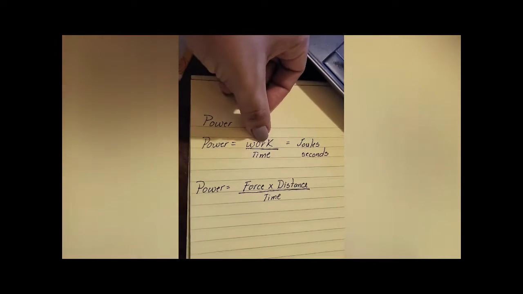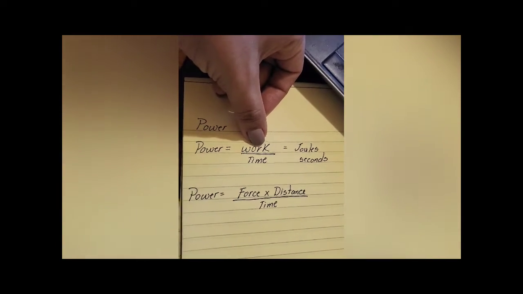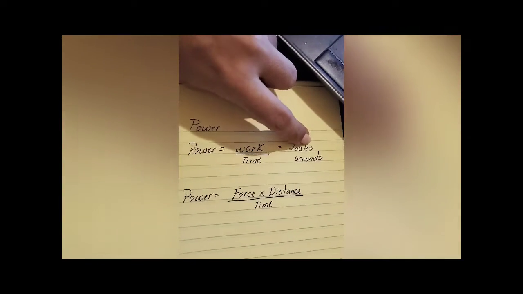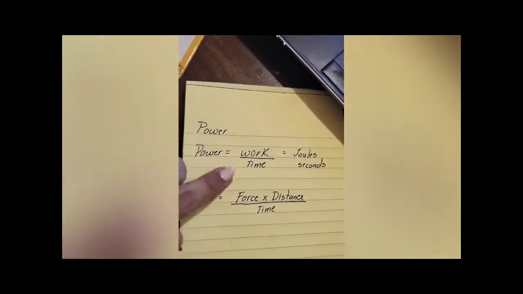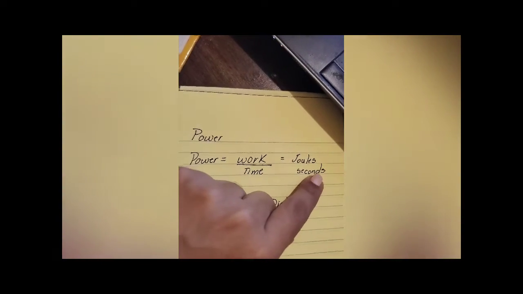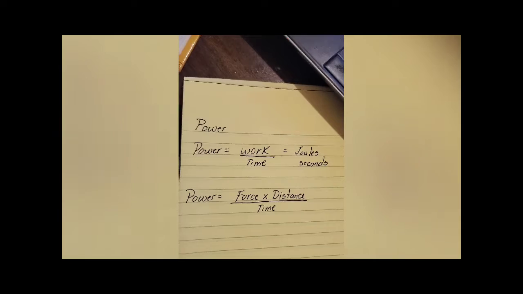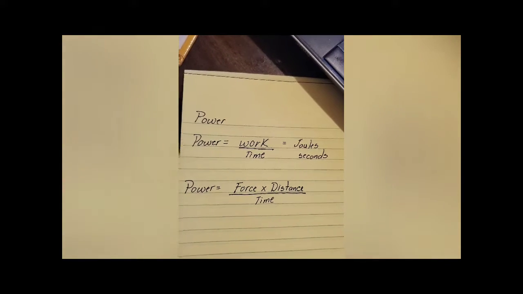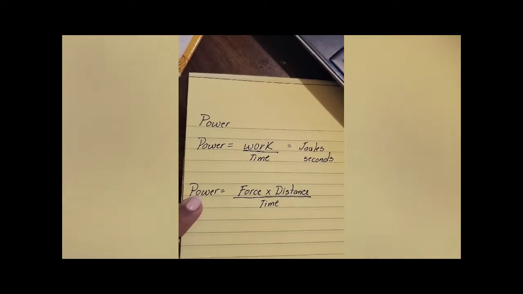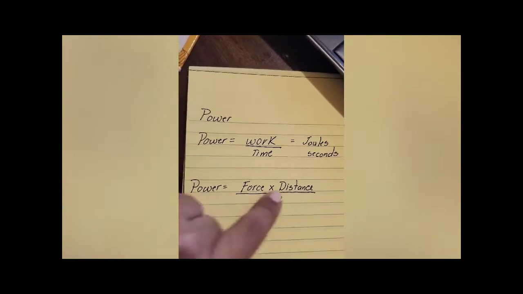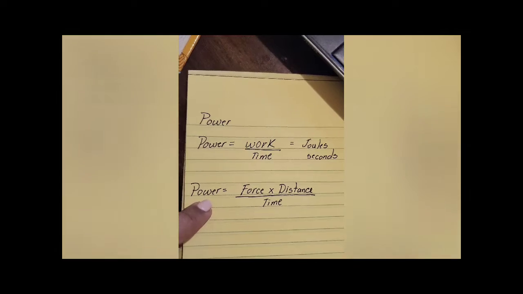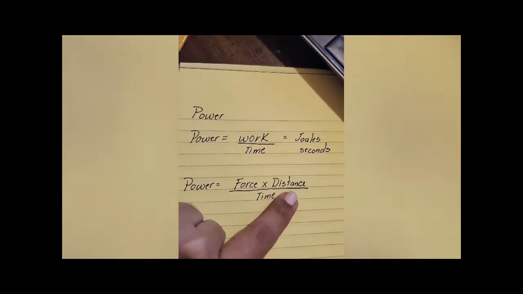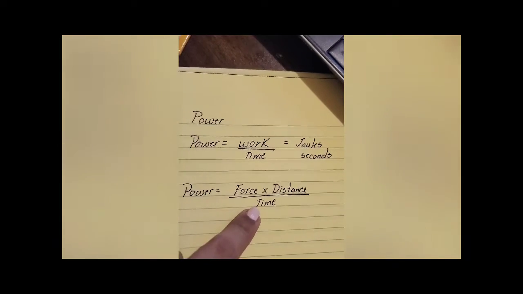When we are going to look for work, we are going to look for all of the variables or all of the numbers that are next to joules, because it's measuring joules. And time is everything related to seconds, everything related to time. Because work is equal to force times distance, we can write the equation for power like this one. This is the equation that we're going to use. Power equals force times distance, all divided by time.